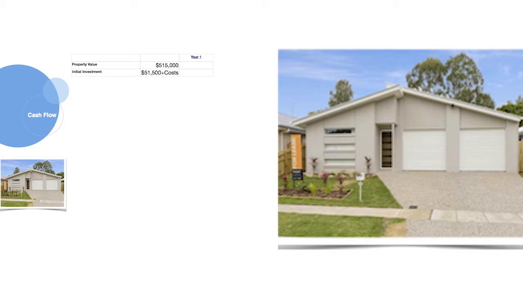Now, the main costs with a property investment is going to be the stamp duty and the legals, okay? So I covered both of those with cash, which means the loan amount on this particular property for me started at $463,500.